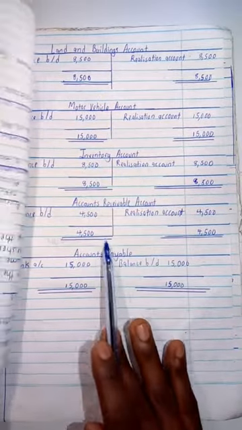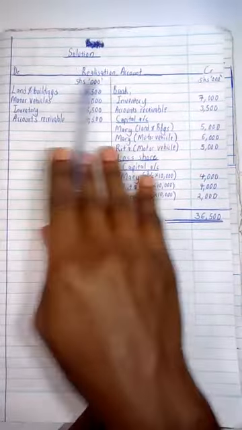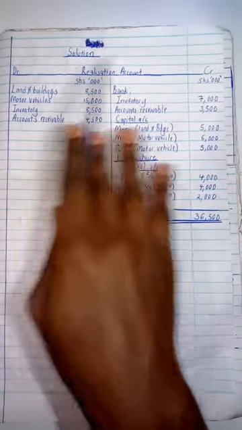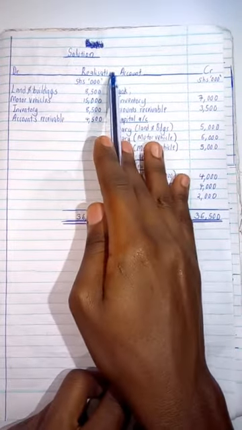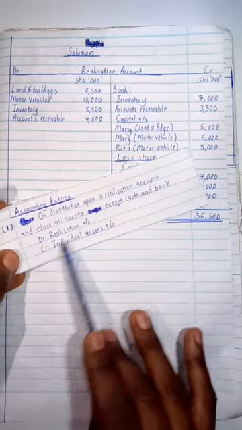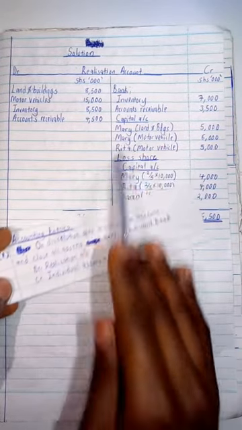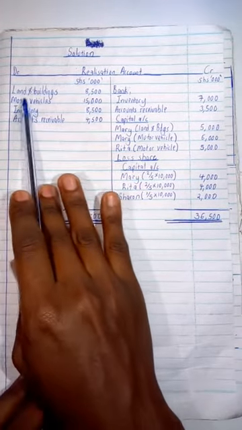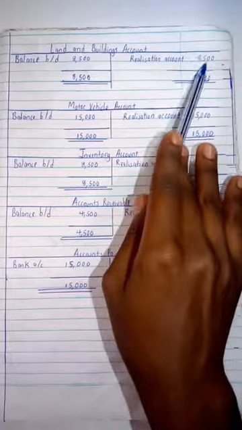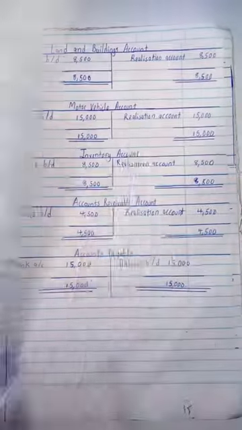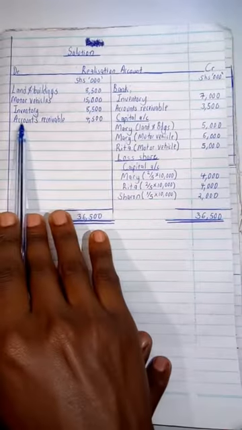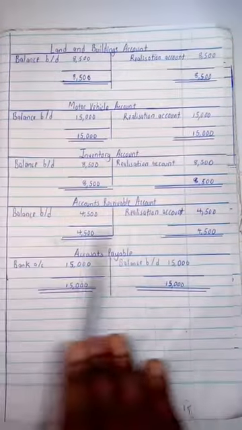Then after doing this, that's when I go to my realization account. I make sure I first draw up my realization account before drawing these T accounts. I draw my realization account, give it the debit and the credit. So on my realization account, remember from my entry here, they said debit the realization account. So on the debit side of the realization account, I'm going to put there land and buildings of 8.5, motor vehicles of 15M, inventory of 8.5, and then accounts receivable of 4.5.